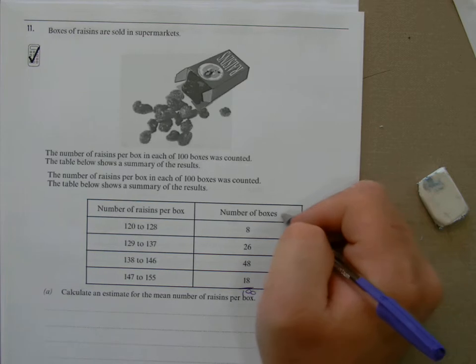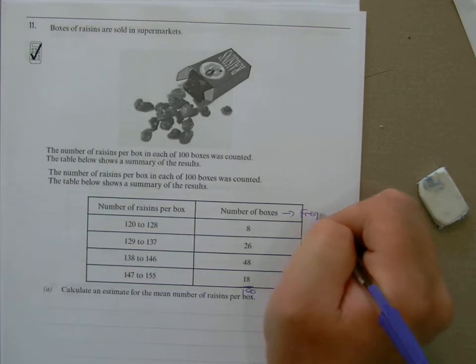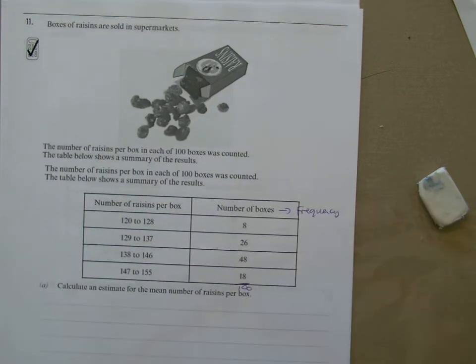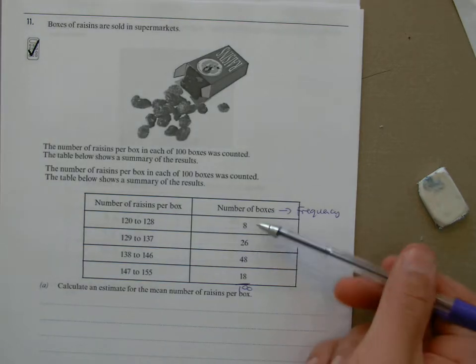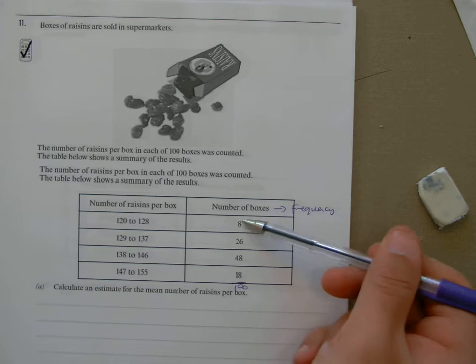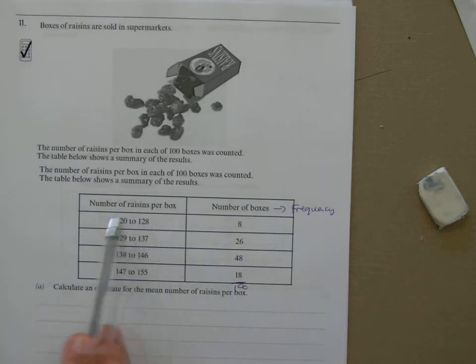Remember in the last question, that was called frequency, wasn't it? And frequency just means how frequent. It is how many we've got here. So we've got 8 boxes there, and 8 boxes whereby essentially there were that amount of raisins in there. So this is a group frequency table again, where the data is grouped. It makes sense, doesn't it?